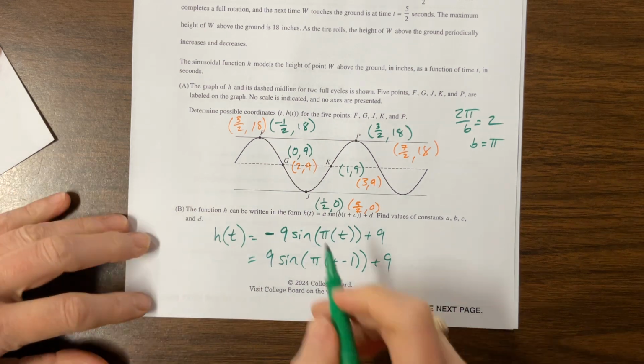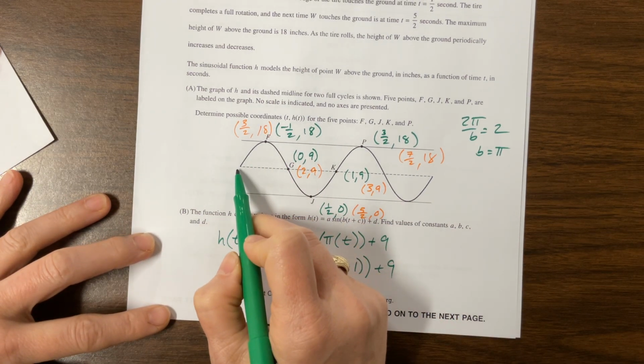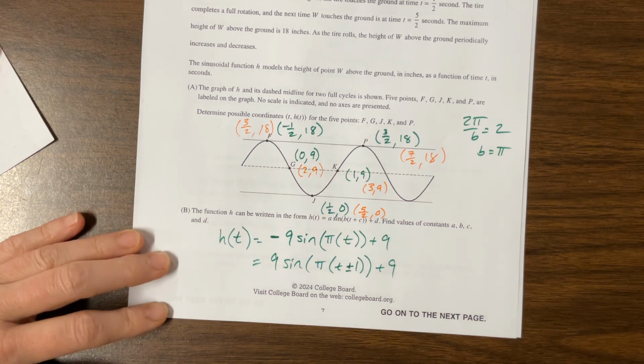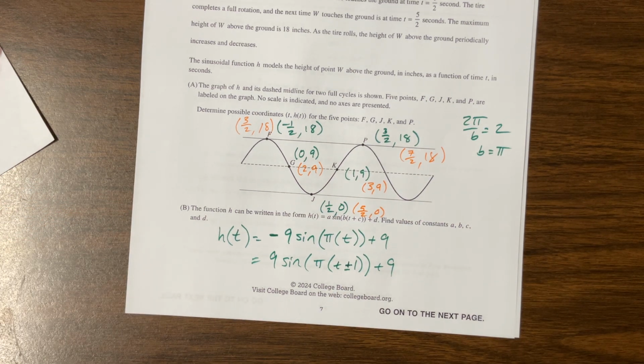Actually plus or minus, because this would now be a minus 1 in green. So you could tell me plus or minus, and those correspond with the green coordinates.